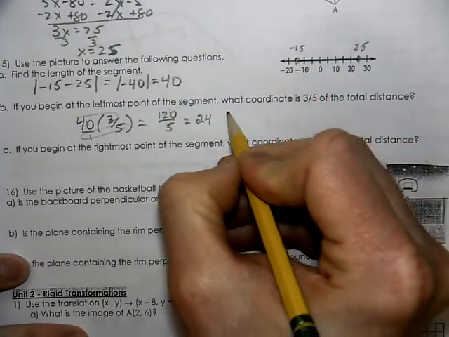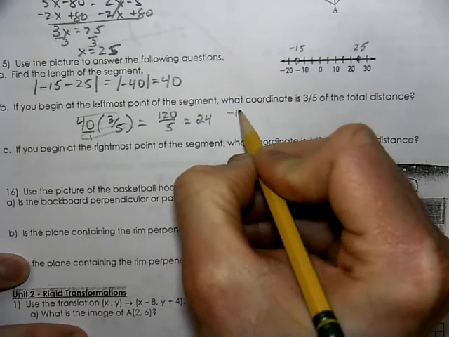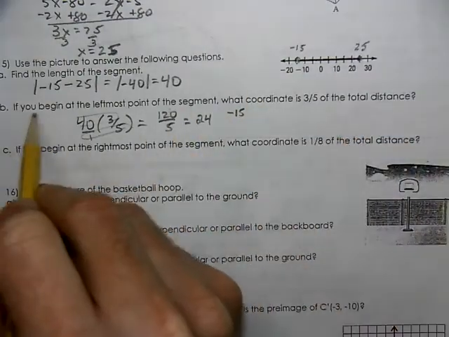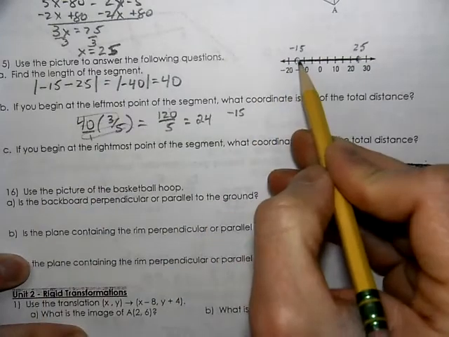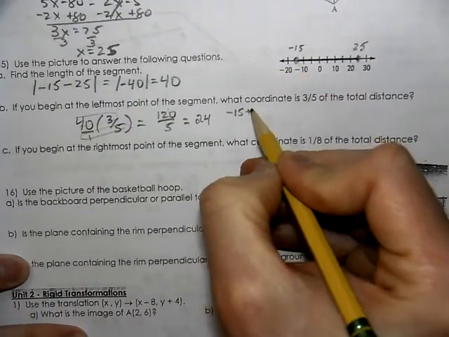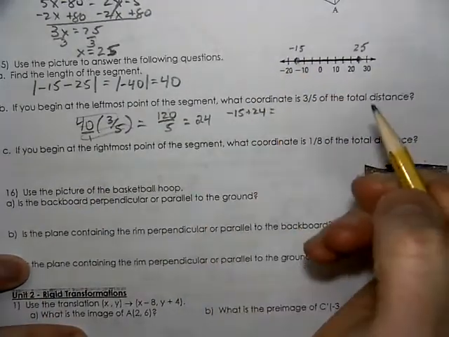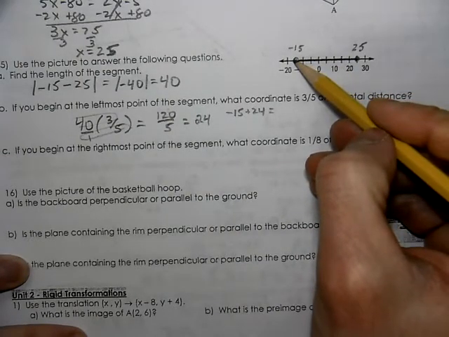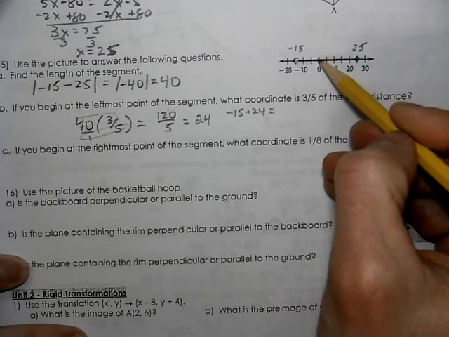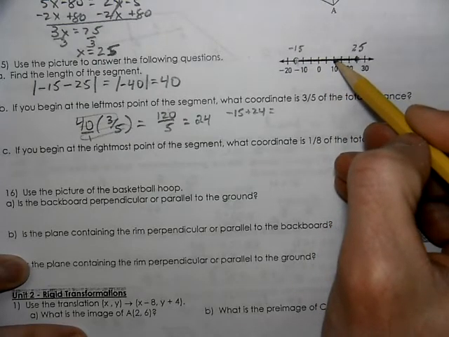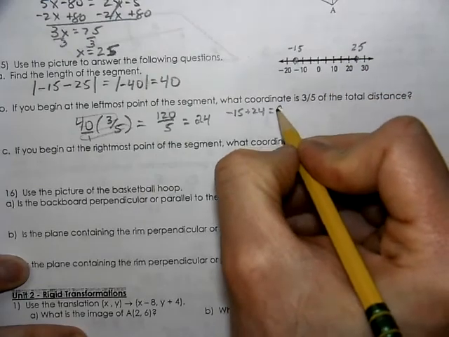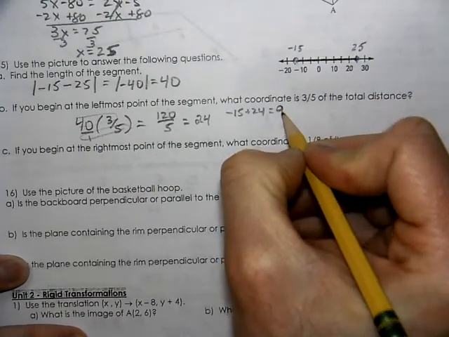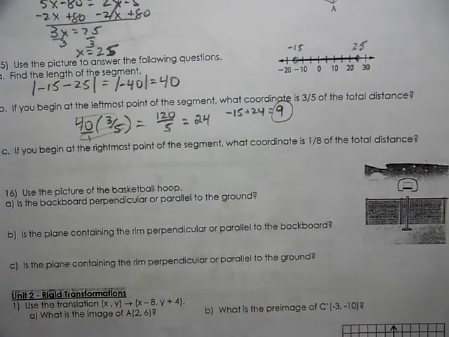So one way to think about that is negative 15, because we're supposed to be at the leftmost point, the one on the left, and add 24 to that. Another way to look at that is to start at negative 15, 5, 10, 15, 20, 25, one less would be 9. So we would be at the coordinate of 9.